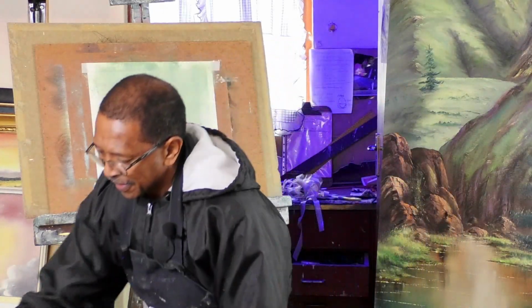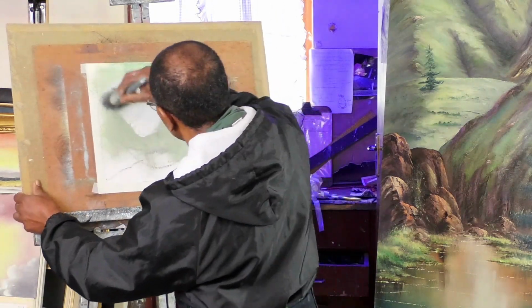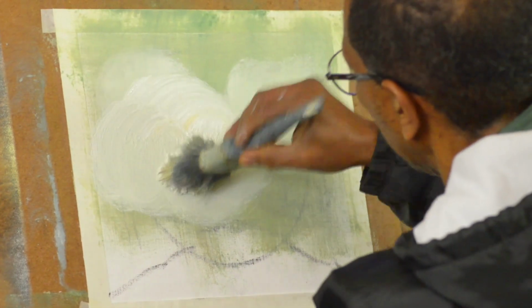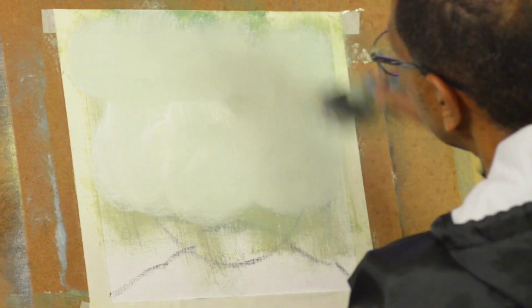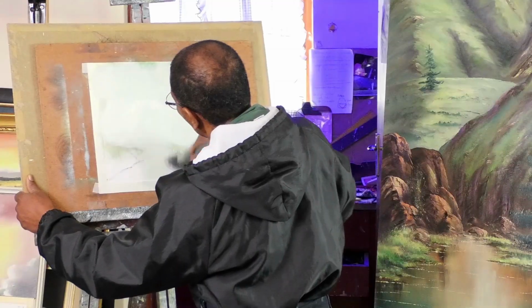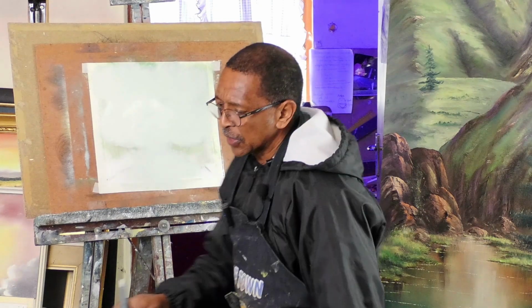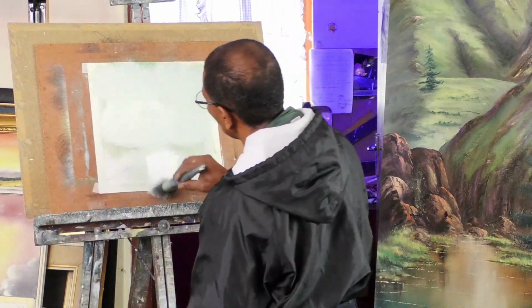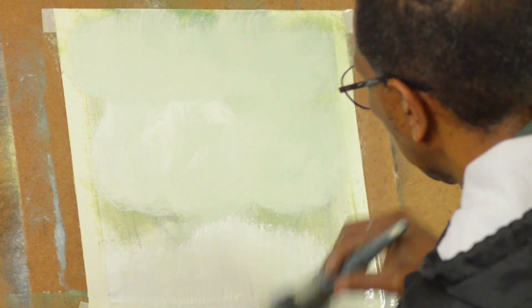Into the raw linseed oil, I apply white paint. A little bit of white paint. There goes my white paint. And we are still using only the 3 primary colors. So, for those who are beginners, you don't need to buy a whole range of colors. No, just the 3 primaries and white.